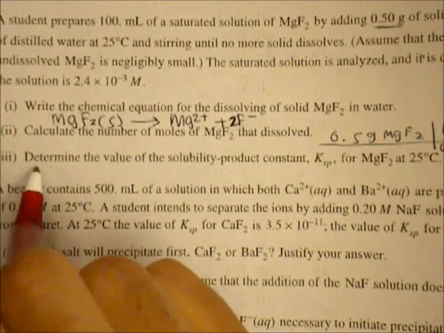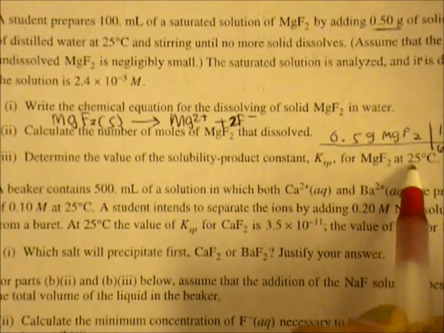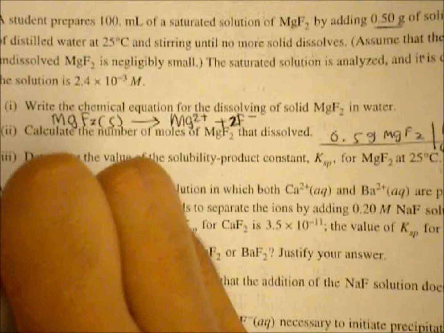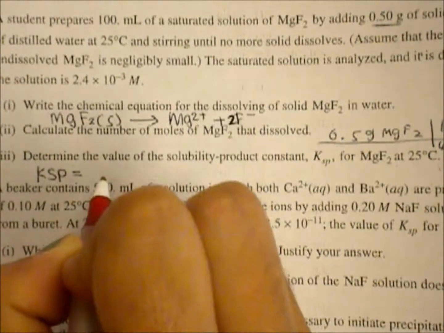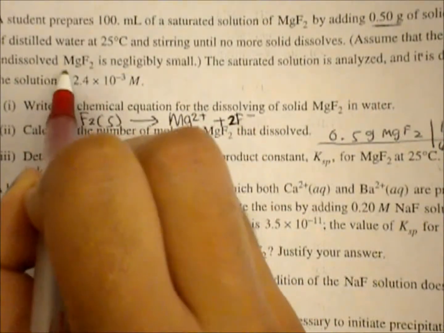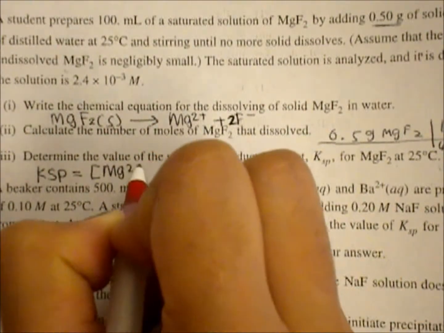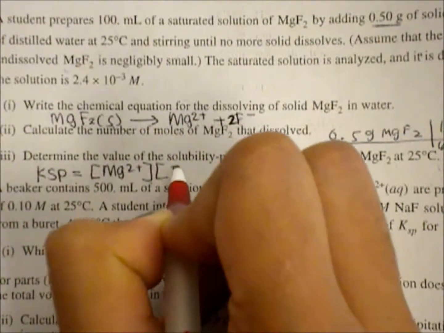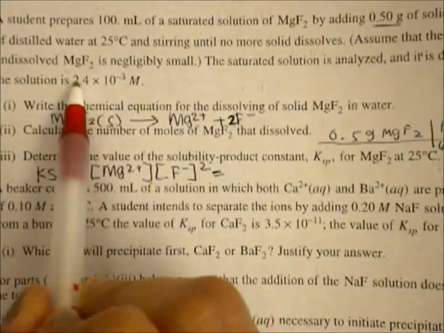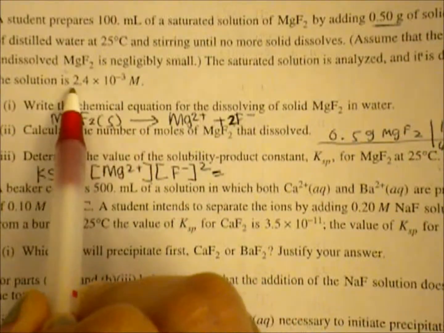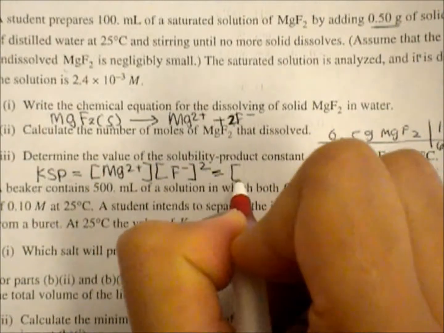A3. Determine the value of the solubility product constant, KSP, for MgF2 at 25 degrees Celsius. So first, to solve for the KSP, you have to write your formula. It's products over reactants, but since your MgF2 is a solid, you don't include it. So it's the concentration of Mg2+ times F- squared, since you have a 2 over here. The concentration for your F- is given, 2.4 times 10 to the negative third. So we'll write that down.